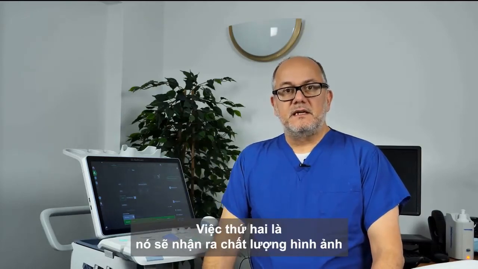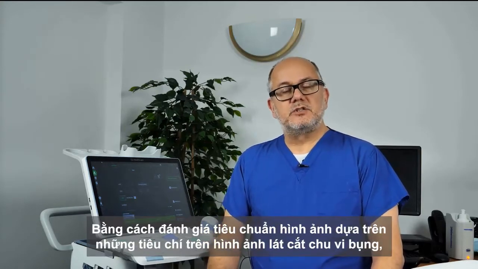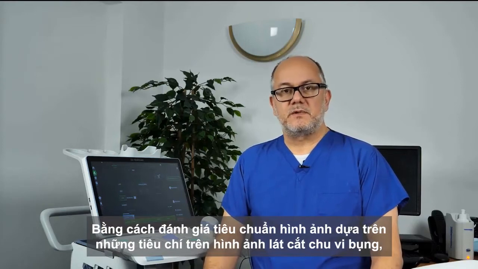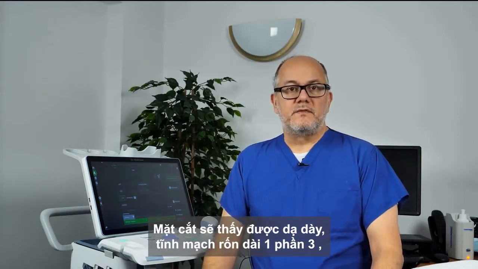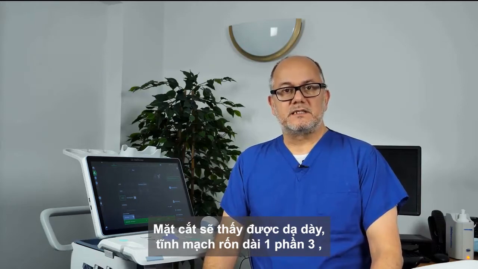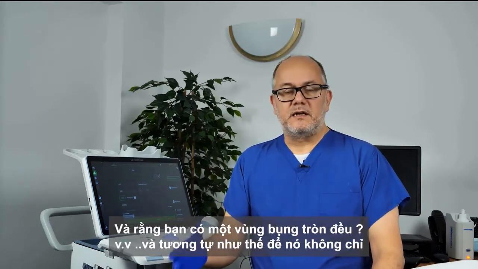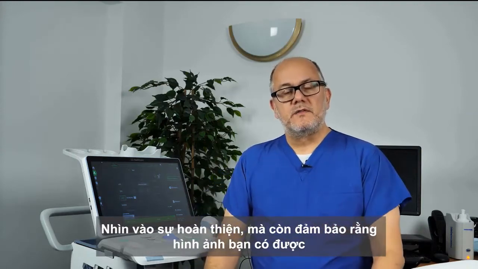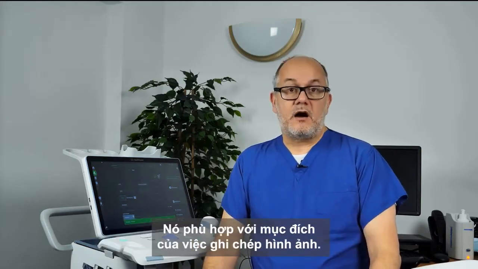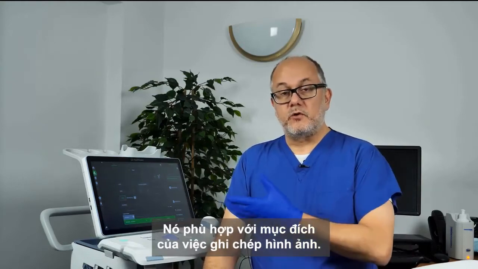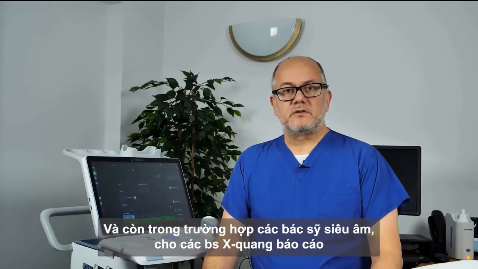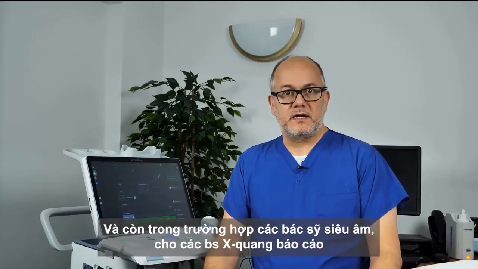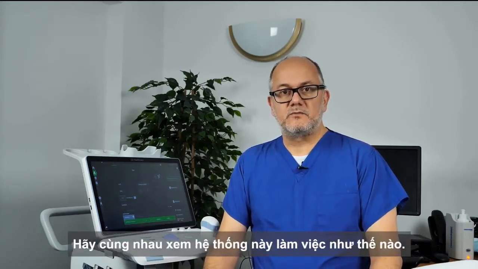The second thing is that it recognizes the quality of the images by assessing standard image-based criteria. So in the abdomen, for example, it will look that the stomach is visible, that the umbilical vein is a third of the way along inside the abdomen, that you have a nice circular abdomen, and so on and so forth. So not only is it looking at the completeness of the record, but it's also making sure that the images that you're acquiring are fit for purpose, and they're fit for purpose for your imaging record, but also in the case of sonographers, for the reporting radiologist. So let's see how the system works.